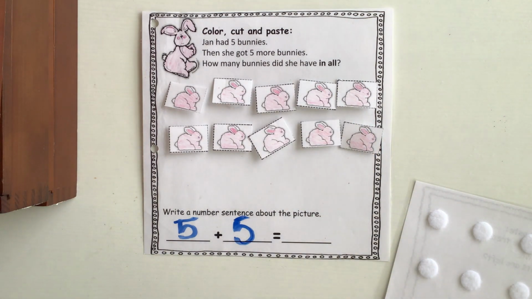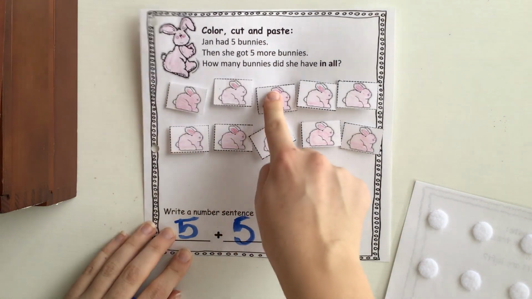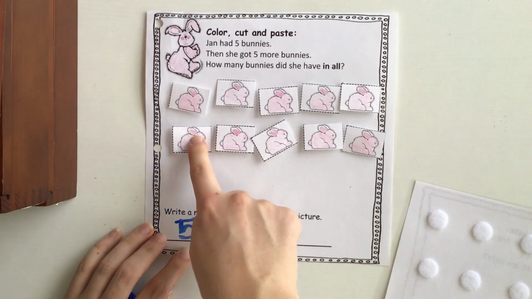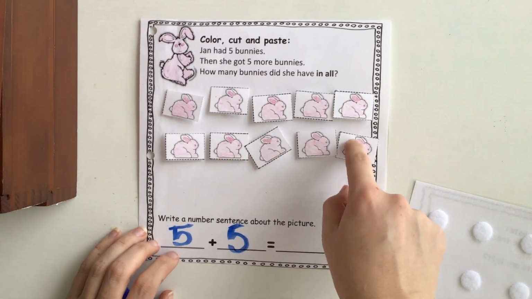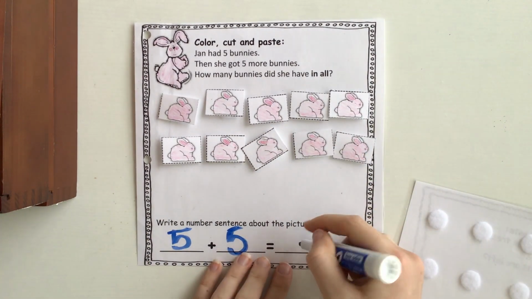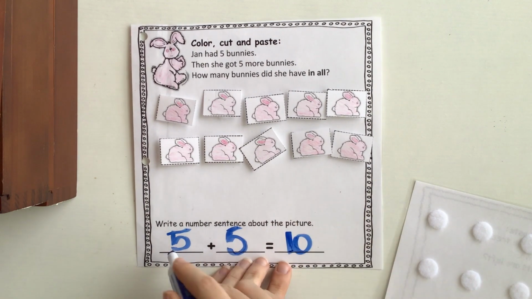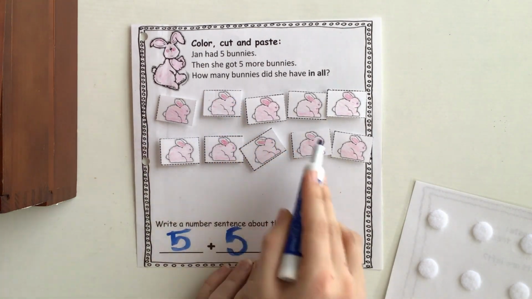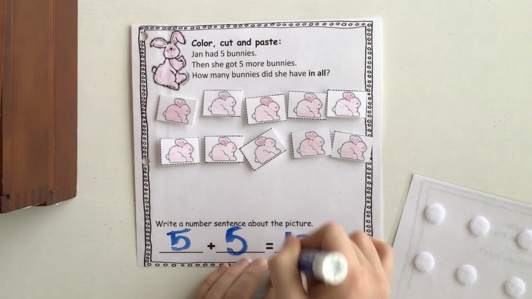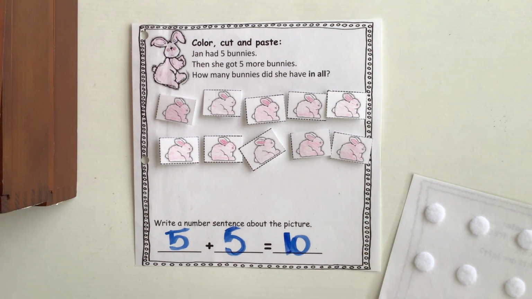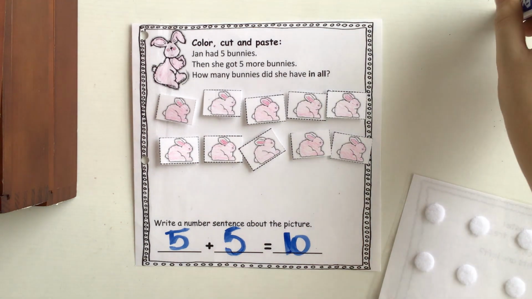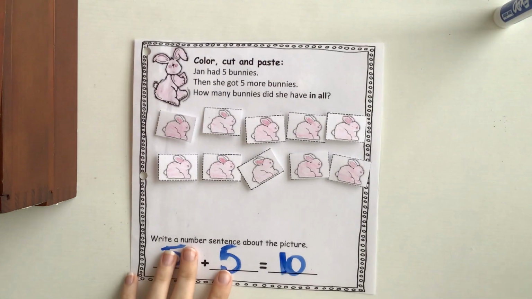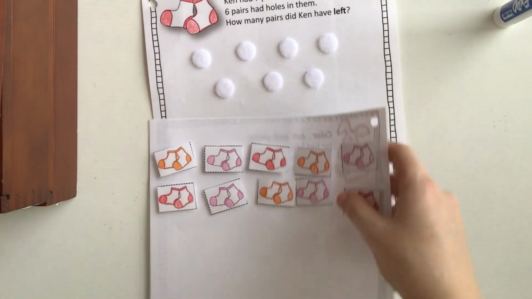Let's count up. 1, 2, 3, 4, 5, 6, 7, 8, 9, 10. So we started with 5 bunnies, then she got 5 more. That brings a total of 10. So how many bunnies did she have in all? 10. Let's move on to our last problem here.